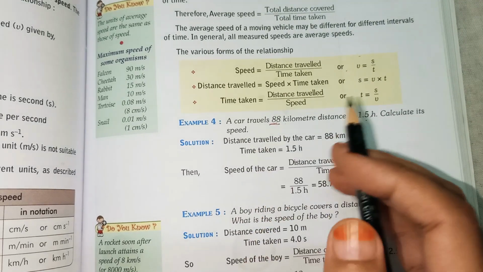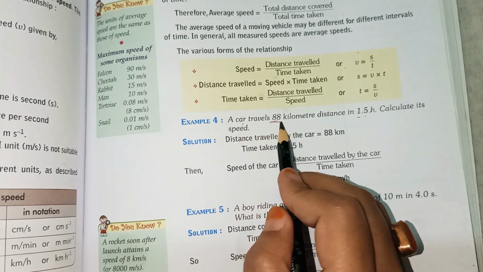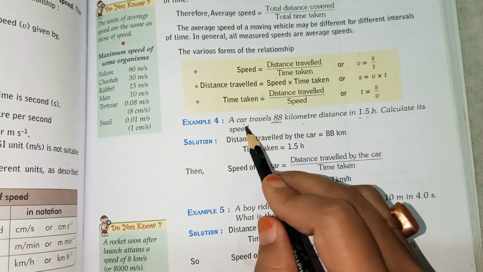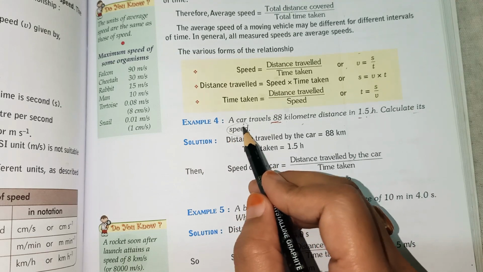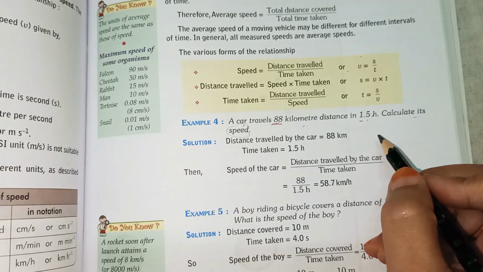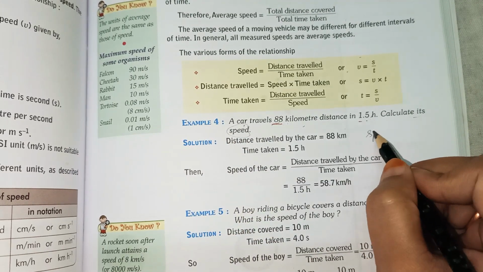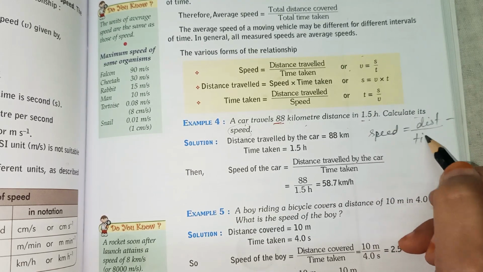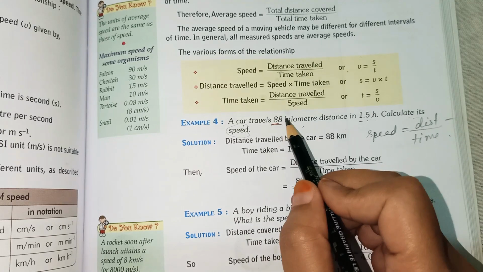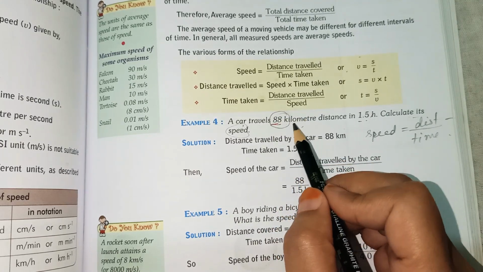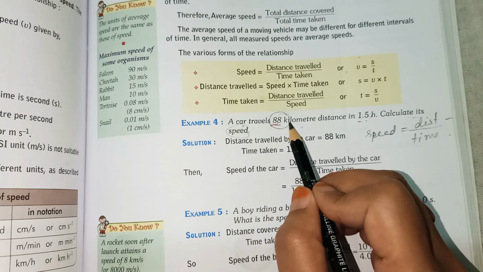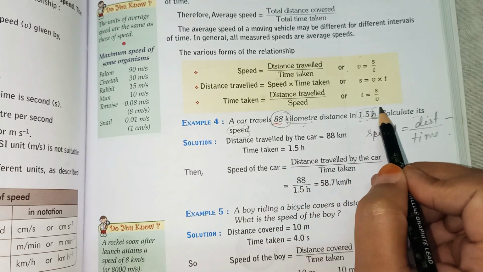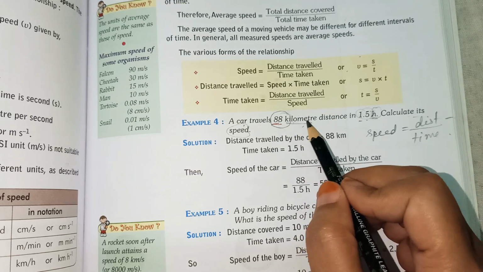Here the question is asking: a car travels 88 kilometers distance in 1.5 hours. Calculate its speed. So here we have to calculate the speed. We already know that speed is equal to distance traveled divided by time taken. The distance traveled by the car is given, and the time is already given, in kilometers and hours. So the units are the same, it is kilometer per hour.